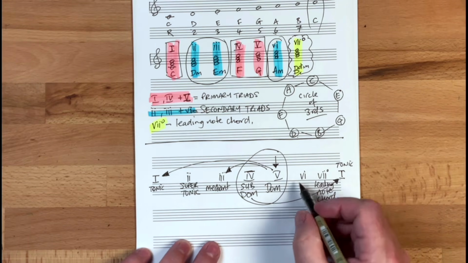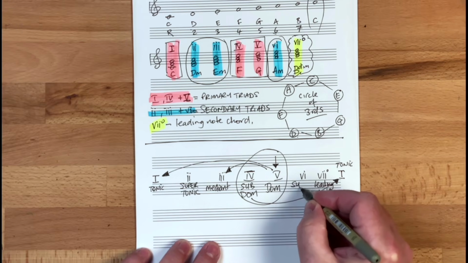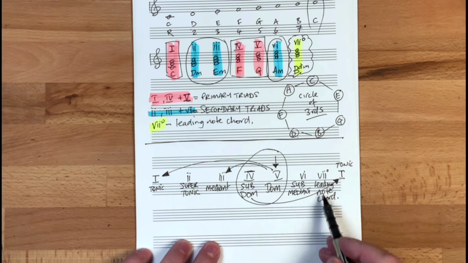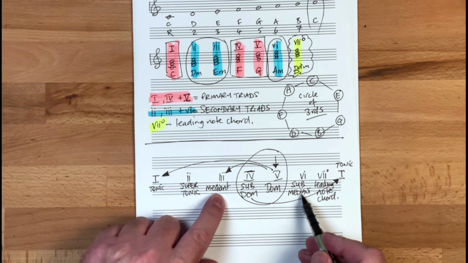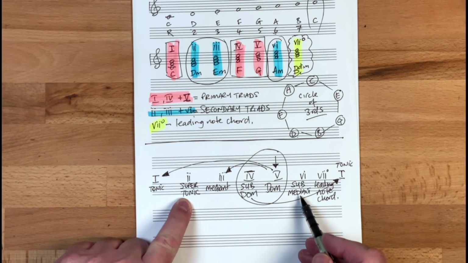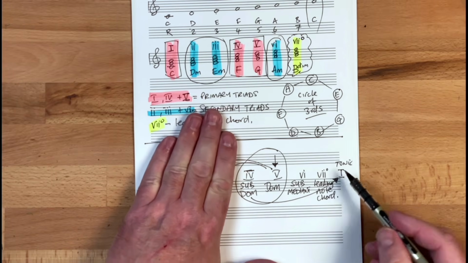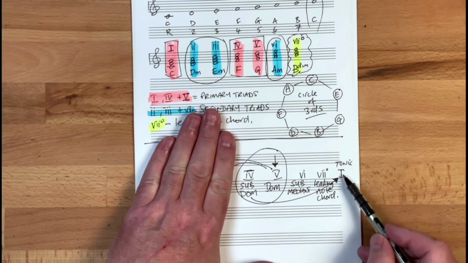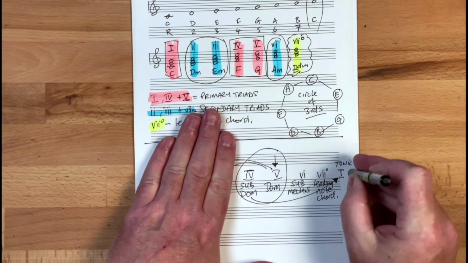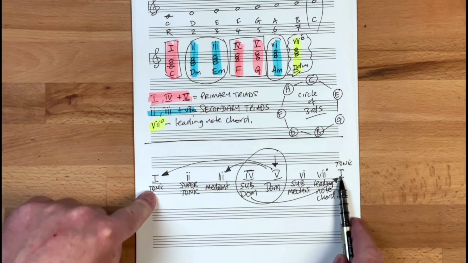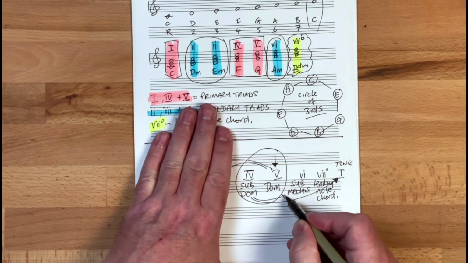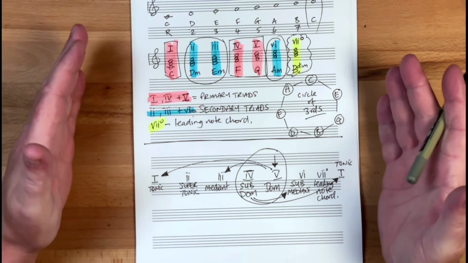And then chord 6 is called the submediant. Now, you might think to yourself, hang on, the supertonic should be the submediant, but it isn't, because it's all about this movement from chord 1 to the subdominant. It's a dominant below the upper tonic. This is the upper tonic, this is the lower tonic. So in between that, we get this submediant. I hope you're all with me on this one, guys.